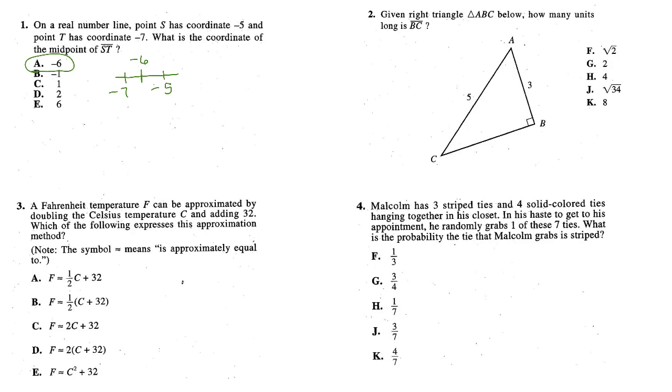Okay, looking at number 2, this is where those Pythagorean triples are going to be very useful. We have a 3, 4, 5 right triangle, and you can also multiply that by any value, and that would generate more. You also have a 5, 12, 13, which also comes up, and sometimes 7, 24, 25 shows up. But mainly these two. So if you remember that, notice you have 5 and you have 3, so that missing side has to be 4.